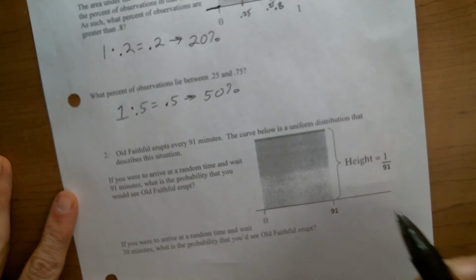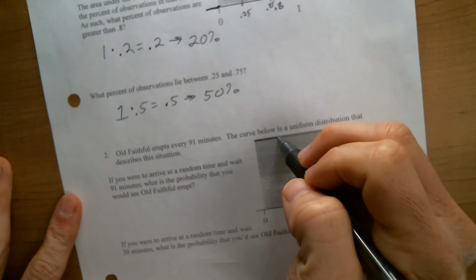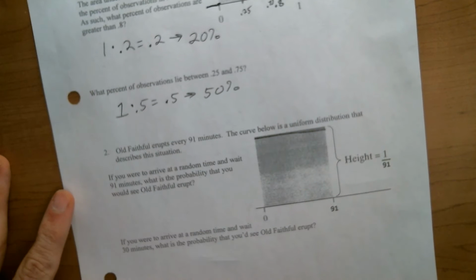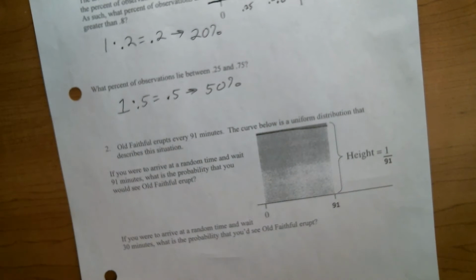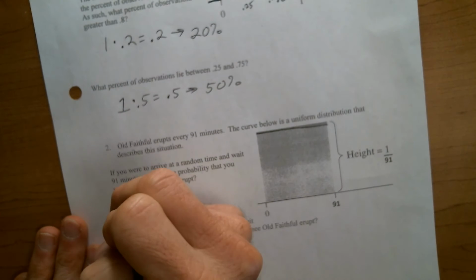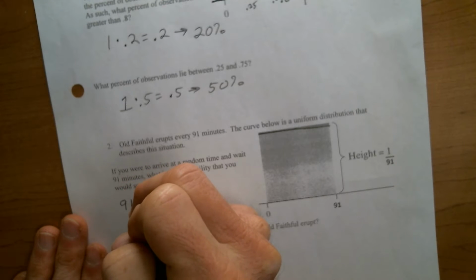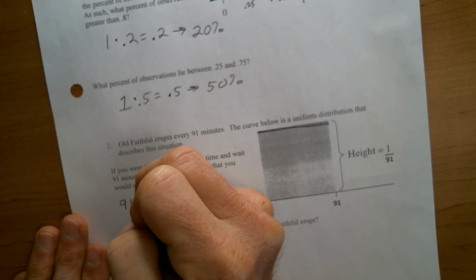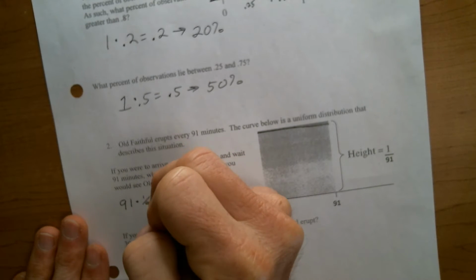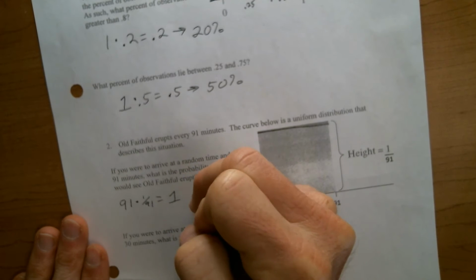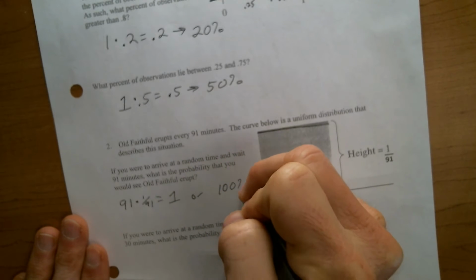All right, so again, uniform distribution is just kind of saying that it's this horizontal line type distribution. Now, if we were to wait 91 minutes, it would just be a width of 91 times the height of our curve, which is 1 over 91, which equals 1 or 100%.